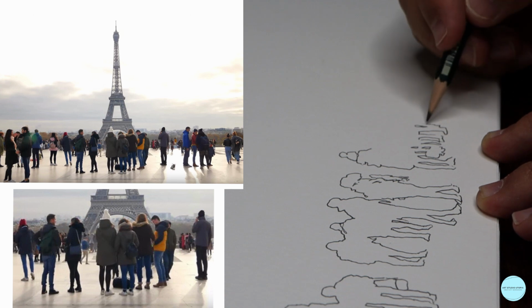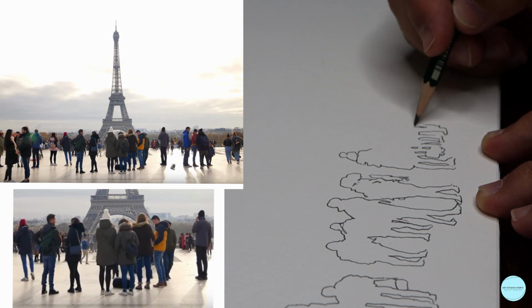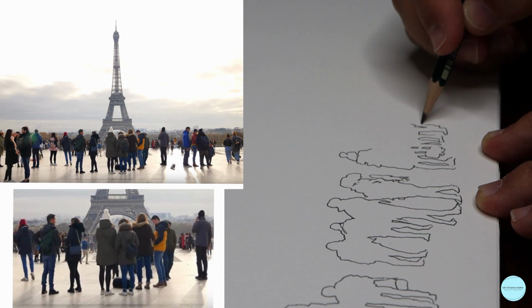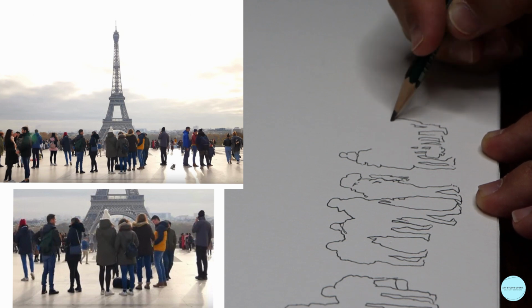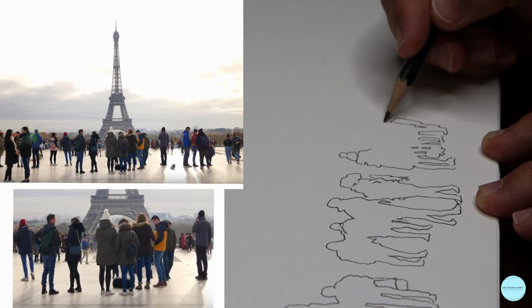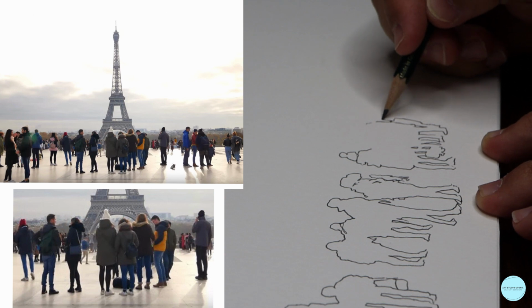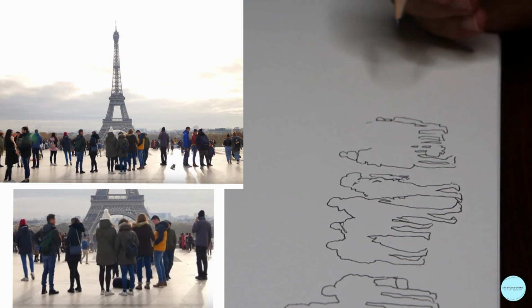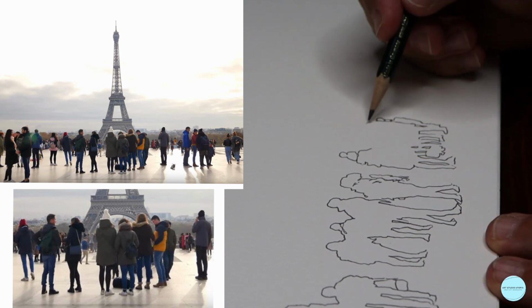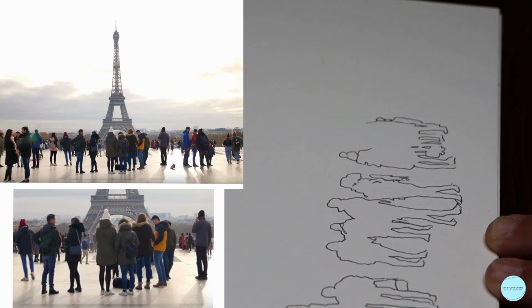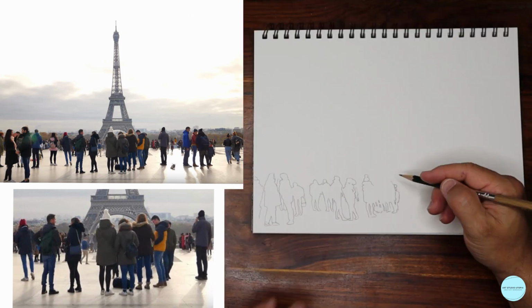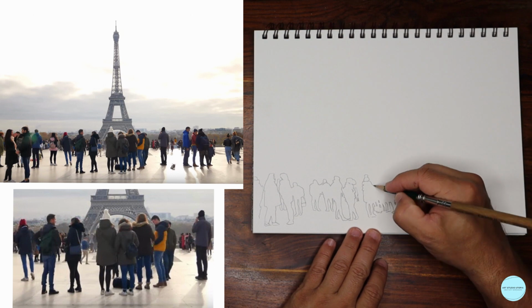And even here where you have a guy behind this guy and they almost become one subject, all you need to do is break that line and continue finding those edges. Finding my way back.